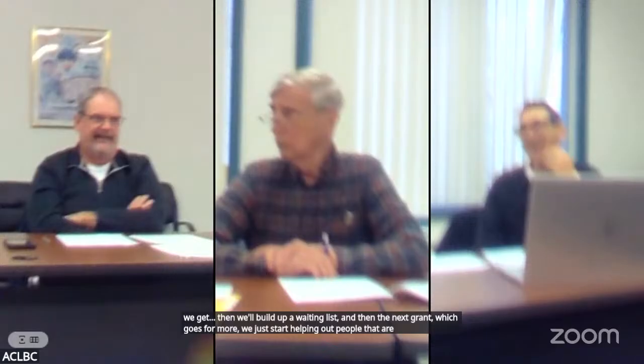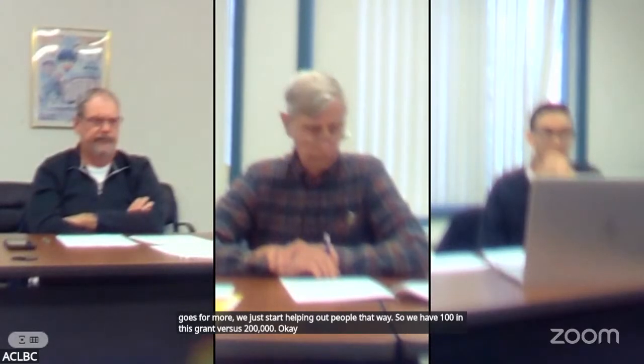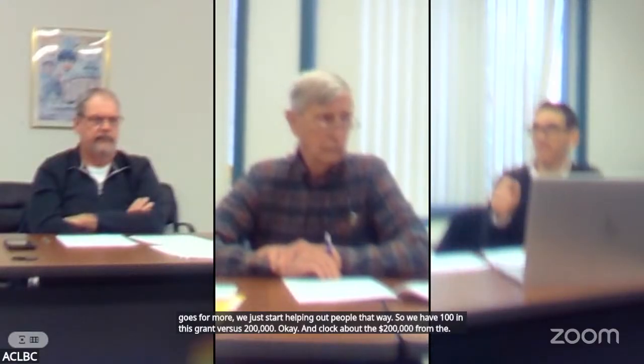So we have 100 in this grant, towards this 200,000. Plus another 200,000 from the Main Street element that we're not going to use for that building, we could move that into something like this too.